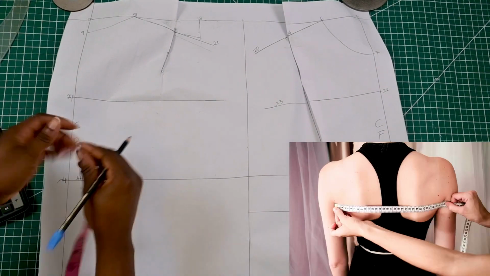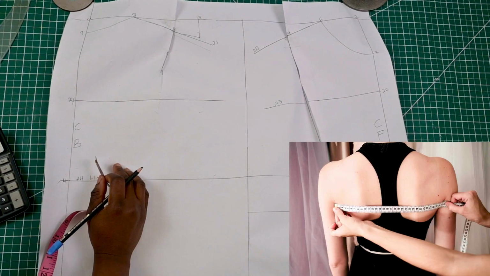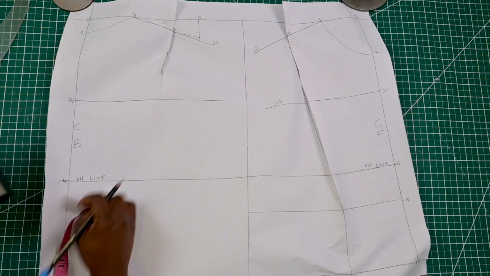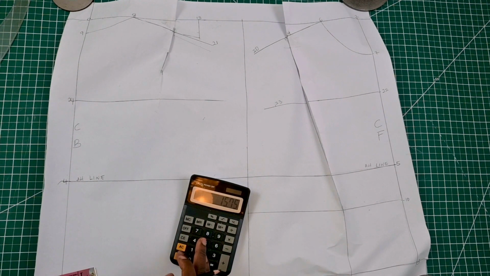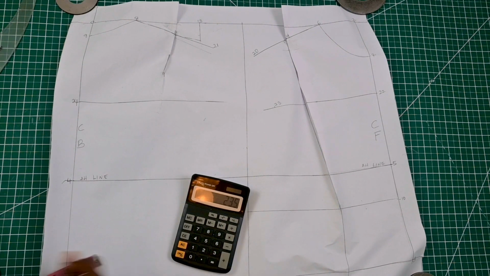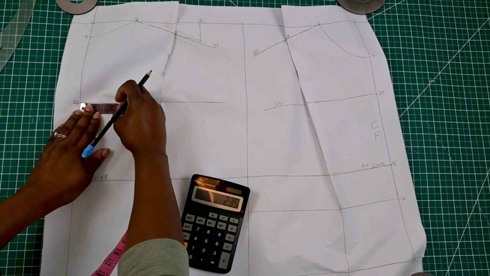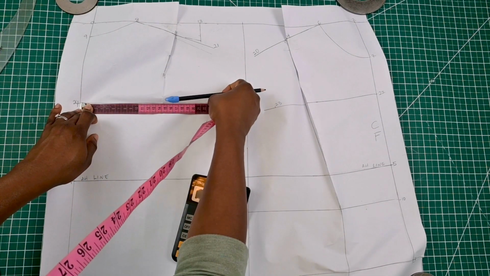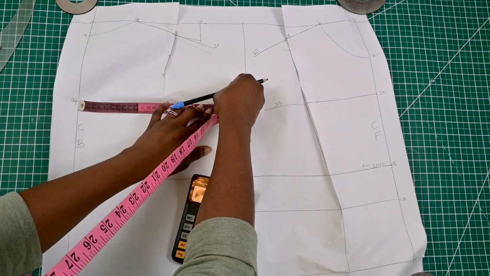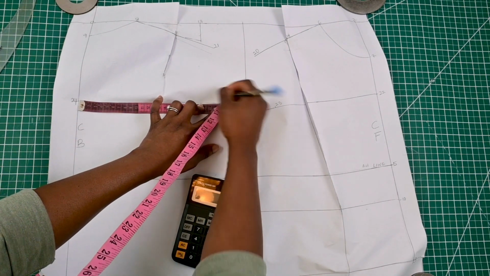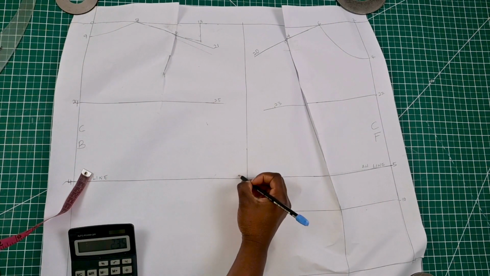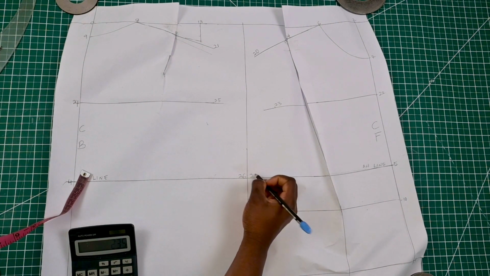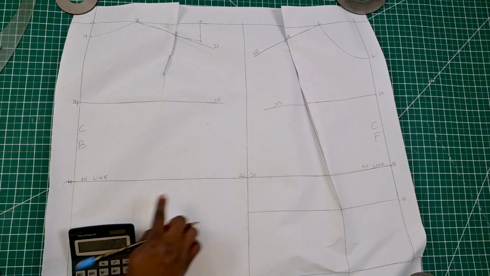Now we're going to measure our back cross armhole. Our back cross armhole we have here is 43 cm. That is what I got from the person's body. So we'll say 43 cm divided by 2, that will be 23. So when you get 23, make sure to also add 0.5. So that will be 23.5. So I'll mark 23.5 on line 24. So this is point 25. So now this will be point 26. That is the same line as your armhole line.